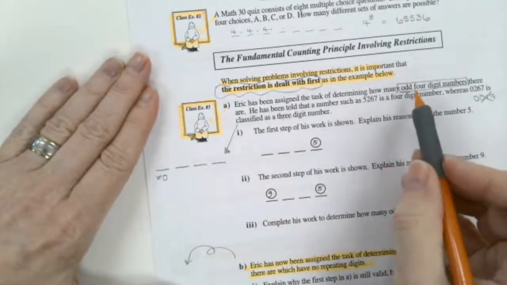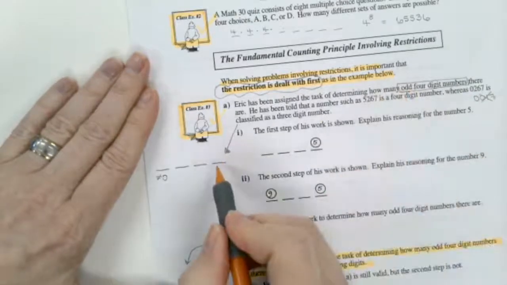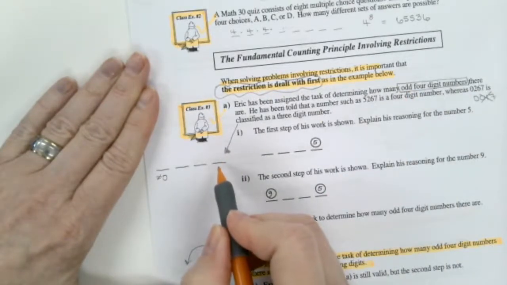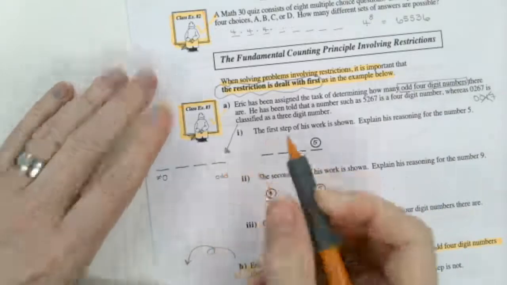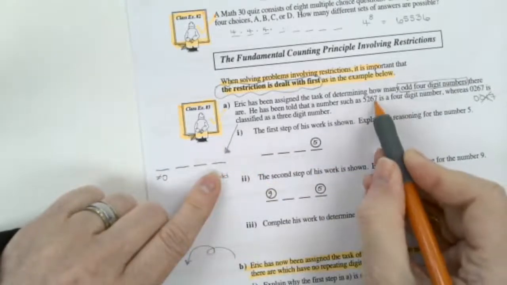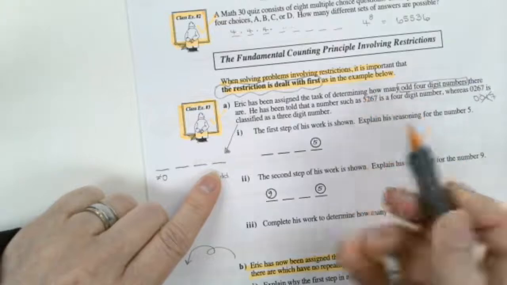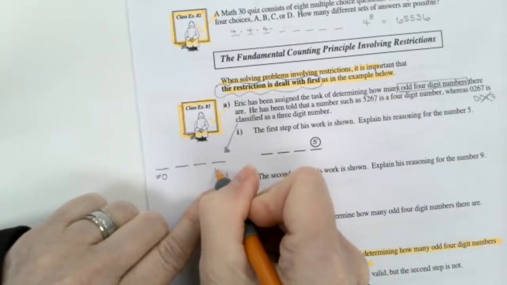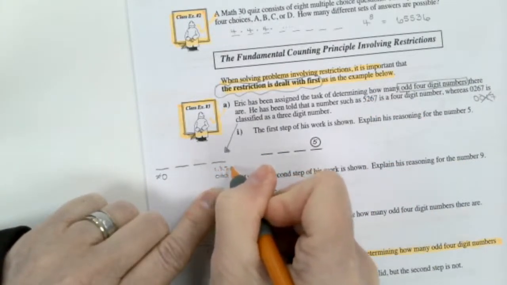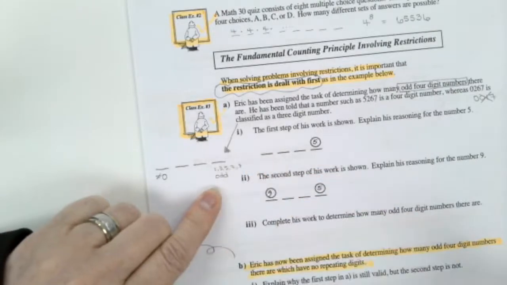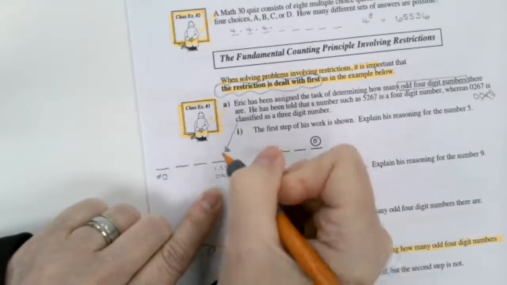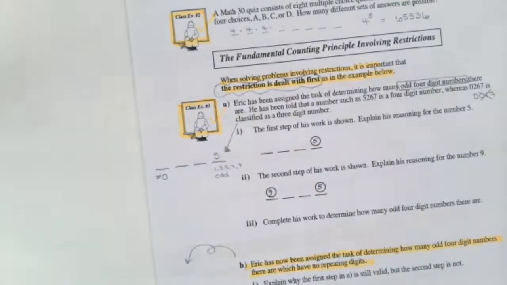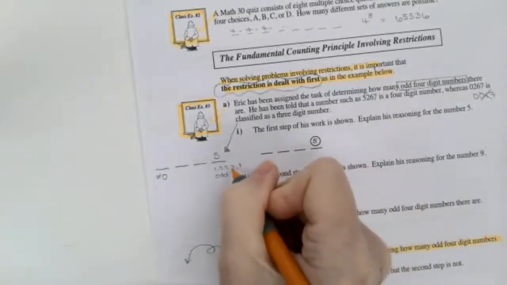Okay, let's start. 4-digit odds. We're going to start with the most restricted space, and that is this end spot. To make the number odd, I have to have an odd number at the end. If I end in a 7, that makes the whole thing odd. If I ended in a 1, 3, 5, 7, or 9, I would have an odd number. That gives me 5 choices. Let's just say I pick 7.